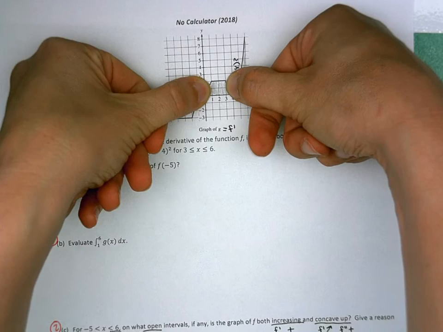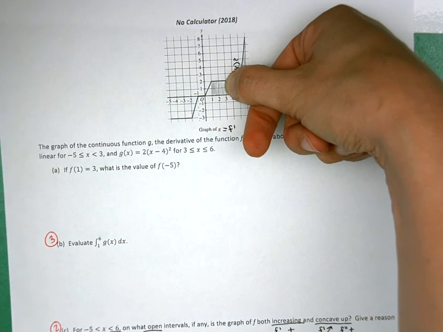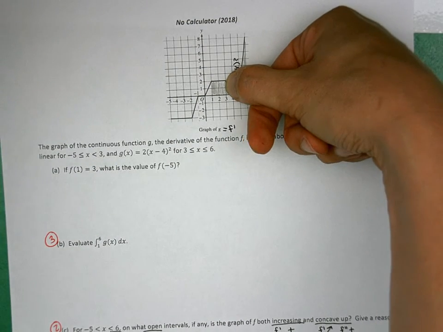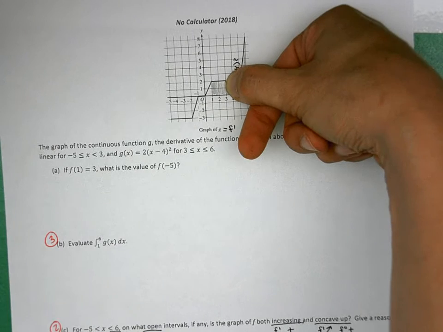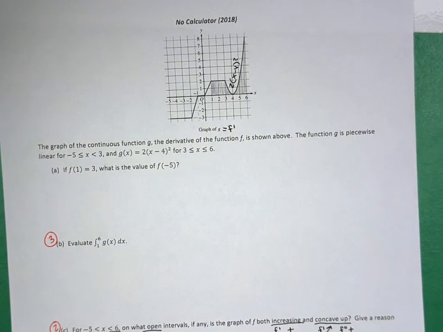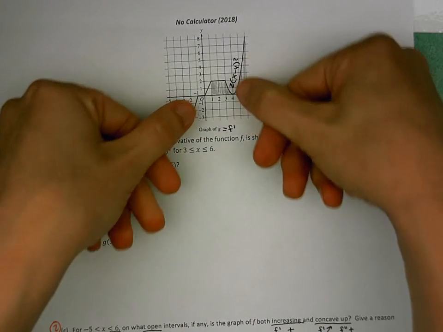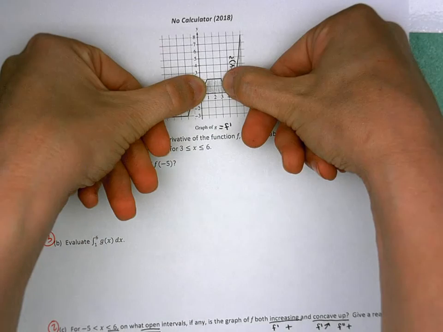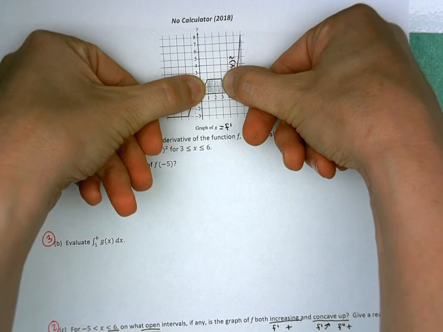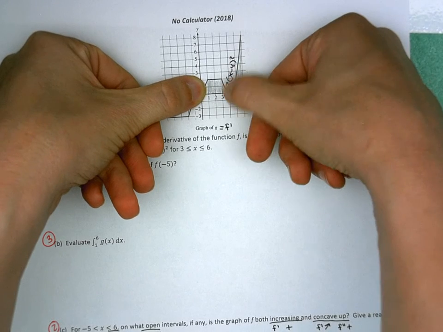Remember what an integral is. An integral is a total. It is an accumulation. It's an area. It's a volume. That's what an integral represents, that total amount idea. And so 1 to 3 here, I can actually calculate that area. It's a square. 2 times 2 is 4.